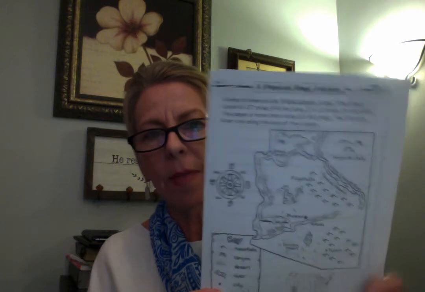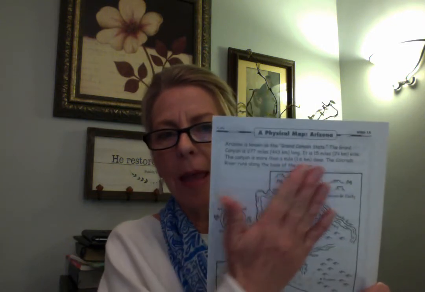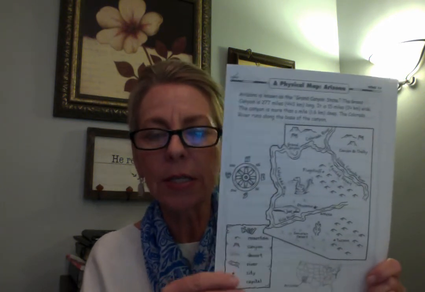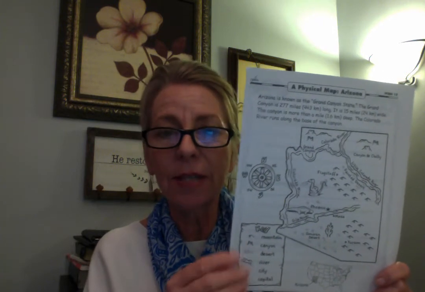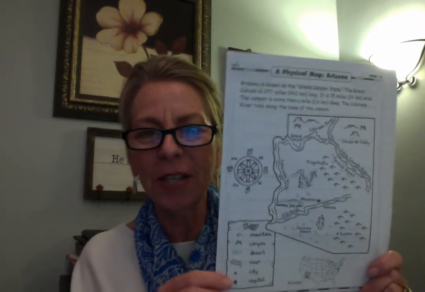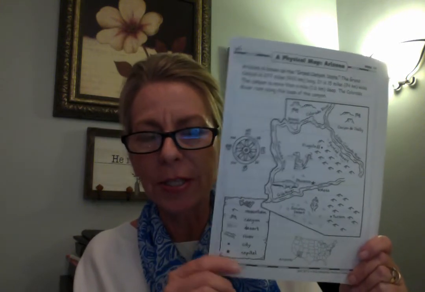Okay, so please take this out of your take-home packet that I just sent home last week. It's the physical map of Arizona. When we are talking about a physical map, they are not just showing a blank state with the name Arizona. They're actually showing some features. They're showing water areas, they're showing mountain ranges, canyons, deserts, those kinds of things. Those are called landforms. And so that's what your project will have too. It'll have some landforms and some waterways that you're going to illustrate on your map of your island that you're going to do later on.